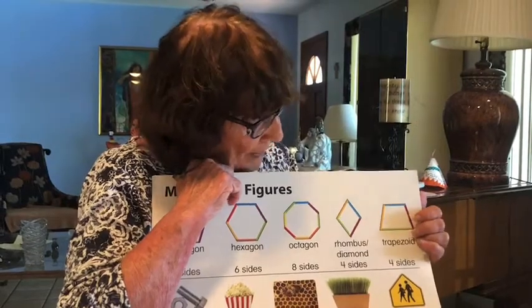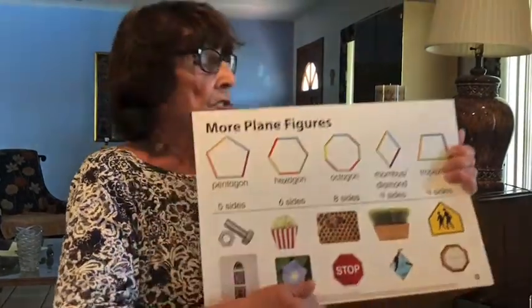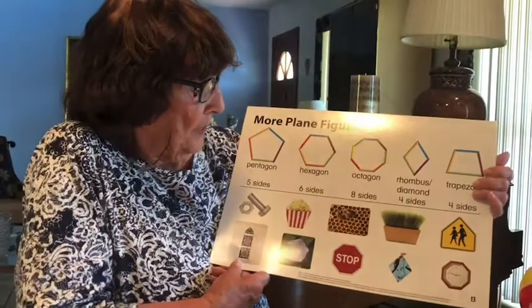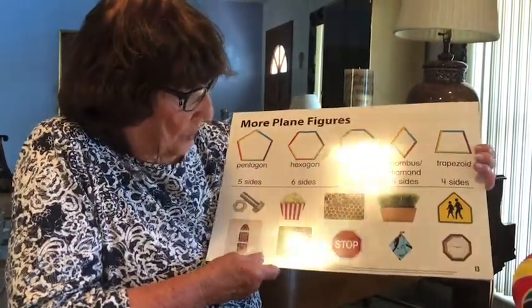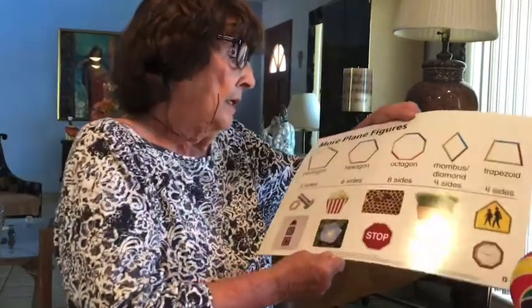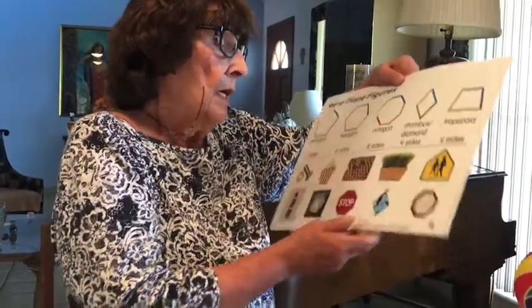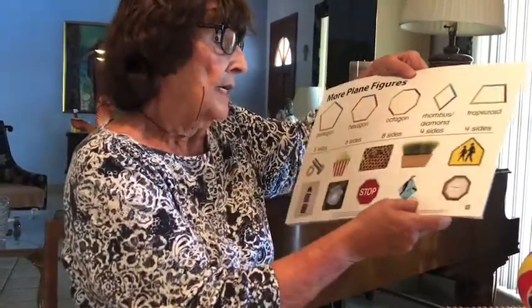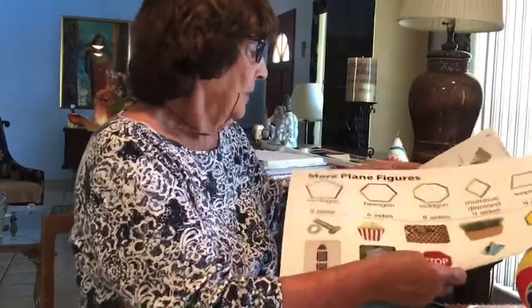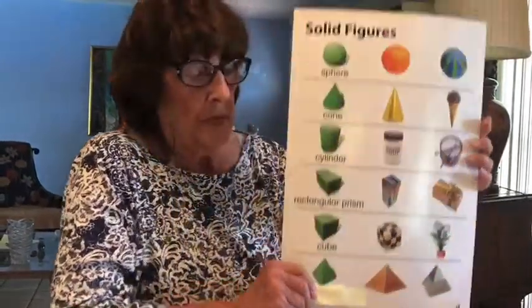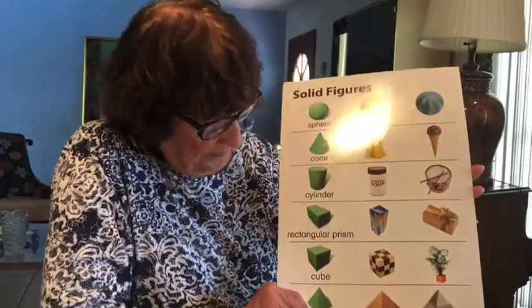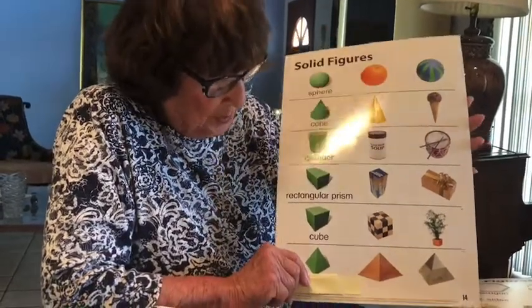That is a trapezoid. Okay, and these are some examples of those shapes in everyday things. Okay, the stop sign, the crossing sign, the clock. All right, now let's go through this. I'm going to cover this picture and the word for this picture.